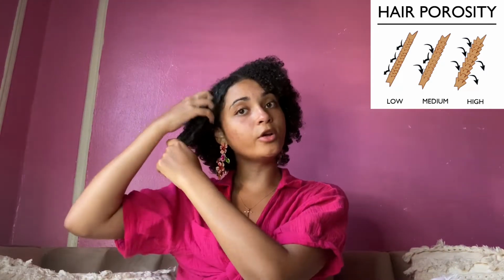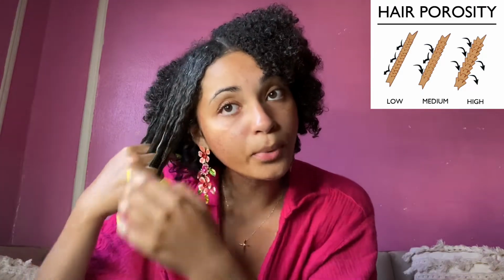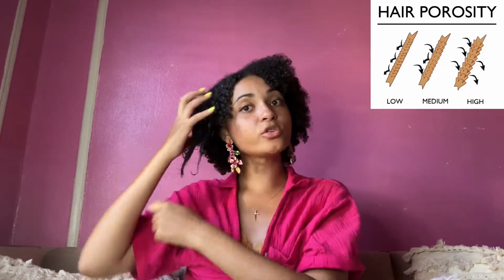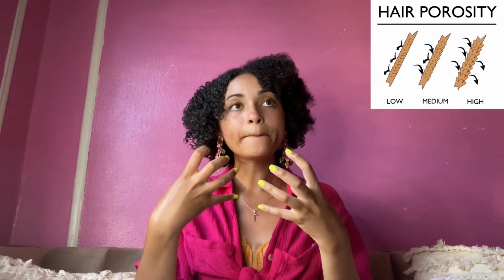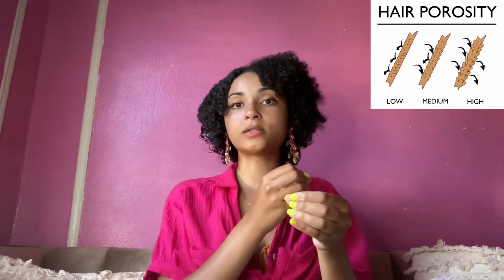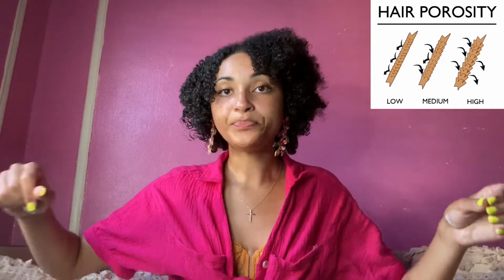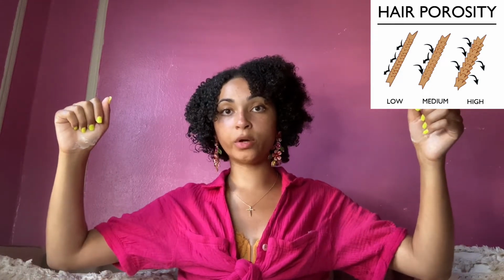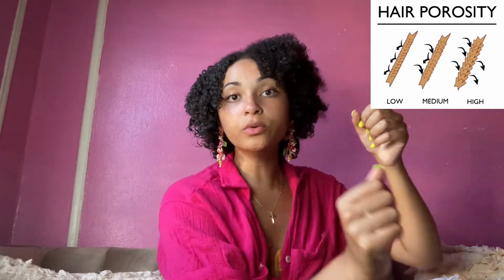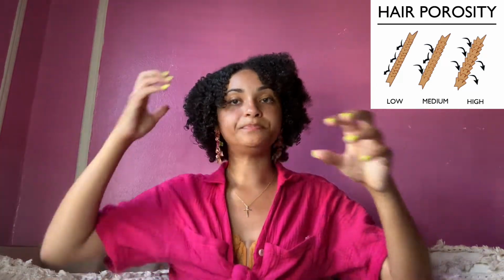Typically when your hair has open pores, moisture is going to flow right into it, but it's also going to flow right out. It's kind of like an open door, right? If there's a flood, the water is going to pour right through that door and go right underneath if there's a giant opening at the bottom.